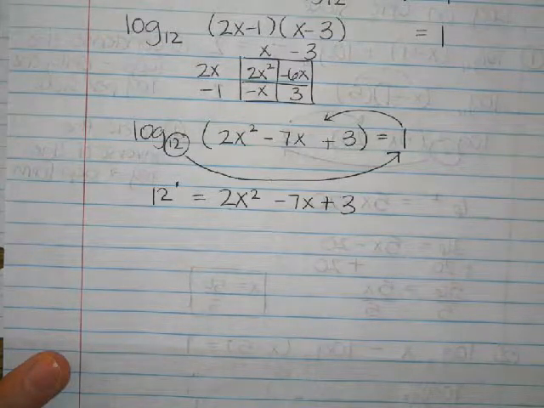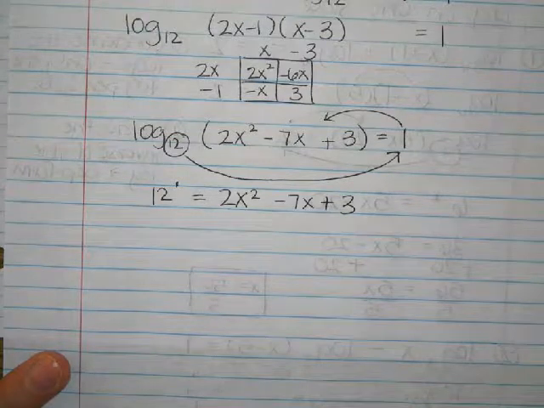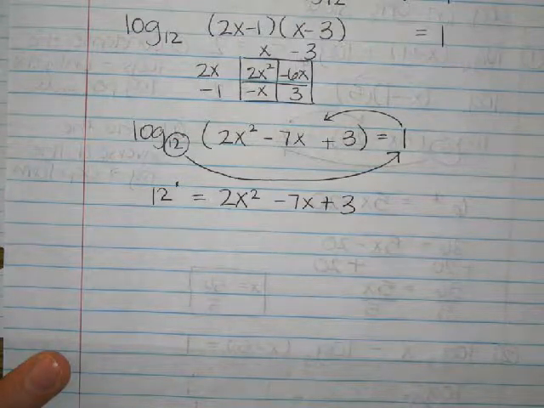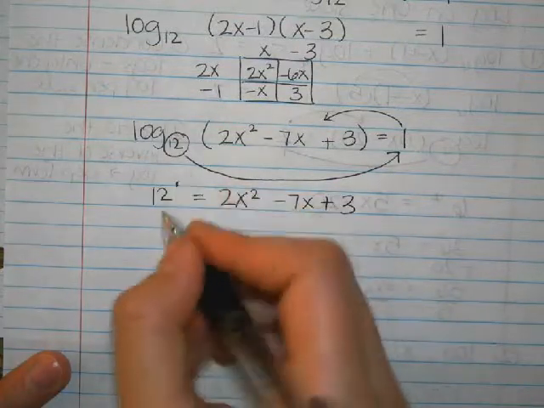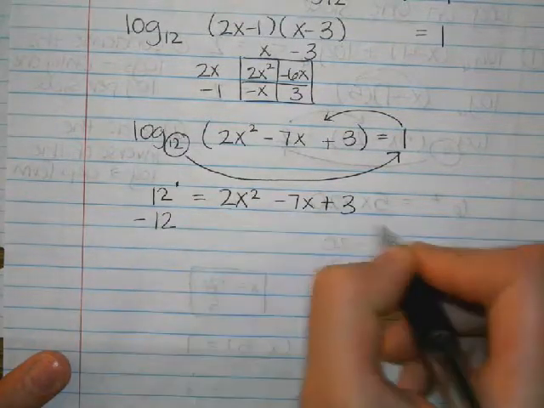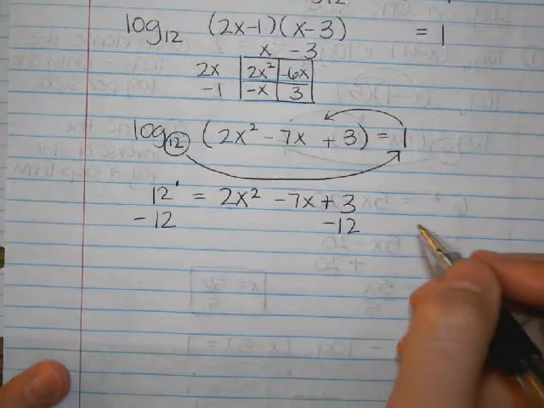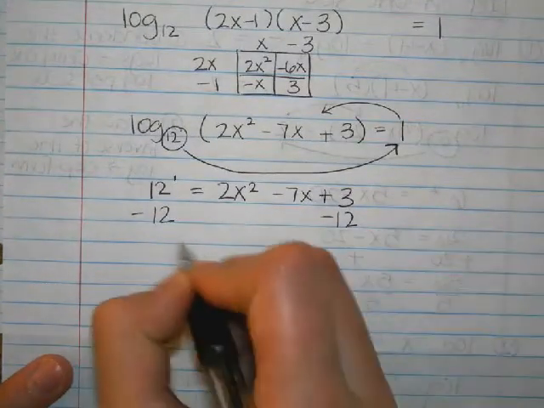And what should that make us think every time we see an x squared and an x? We should be thinking quadratic formula or factoring. So when you do the quadratic formula or when you factor, what do you have to have the equation equal? 0. It's got to equal 0. It can't equal 12 to the 1. 12 to the 1 is 12. So 12 to the first power is just 12, so we can subtract that over.